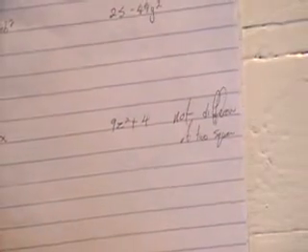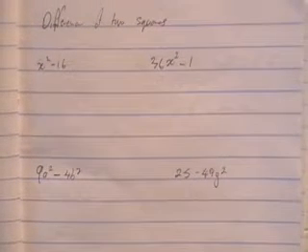So we go on to difference of two squares, and we're going to talk about why it is called difference of two squares.